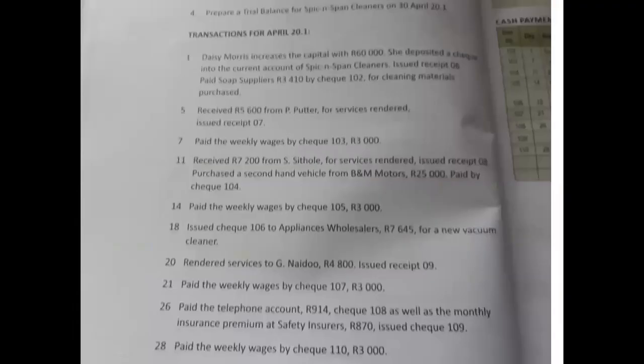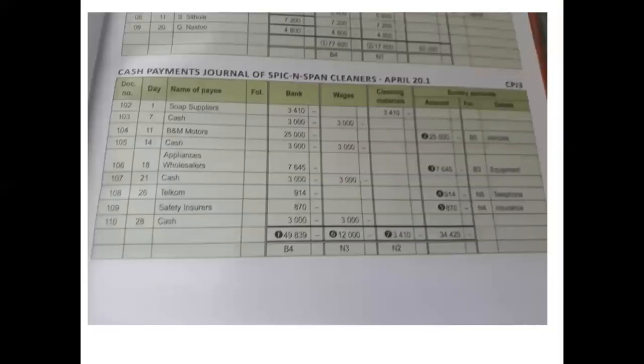Right, the next one there on the 21st, paid the weekly wages by check 107 for 3,000 Rand. So again, it's a wages transaction. If you pay something and there's a check, then it must go to the CPJ. So scan, and then I will show you the entry. And remember, there's no name, so you need to write the word cash. And there's the entry on the 21st, cash 3,000 Rand in bank, 3,000 Rand in the wages column.